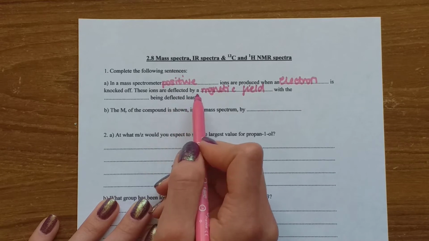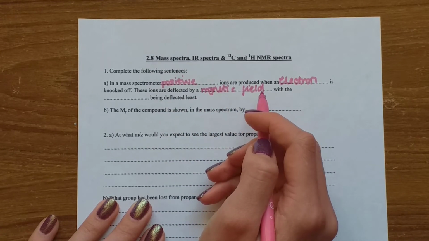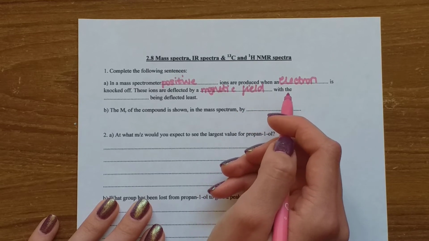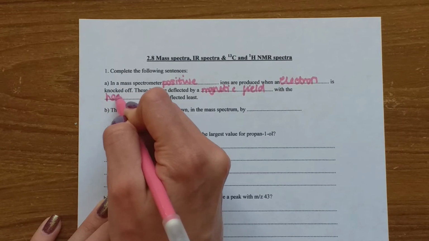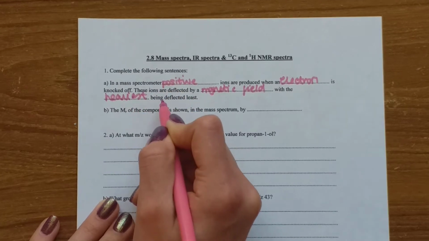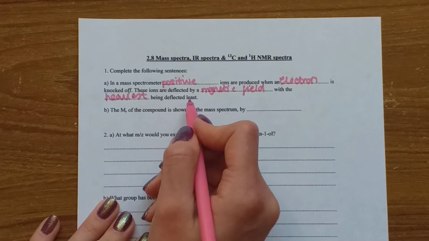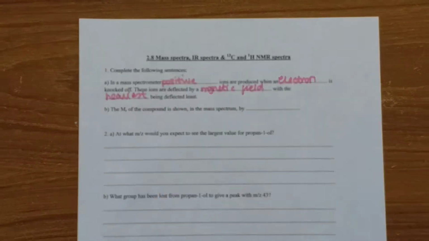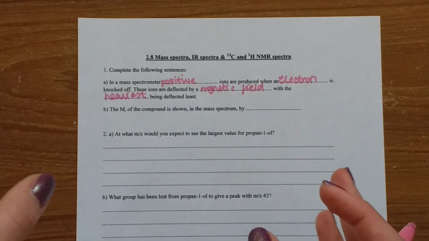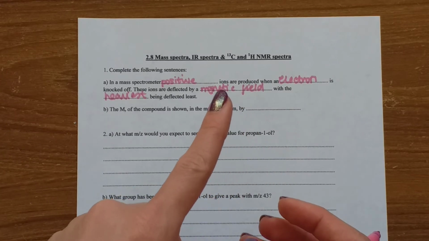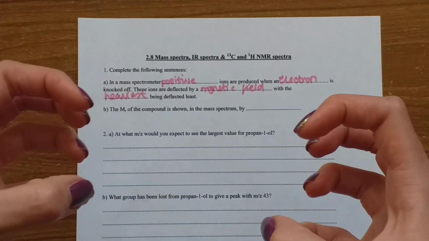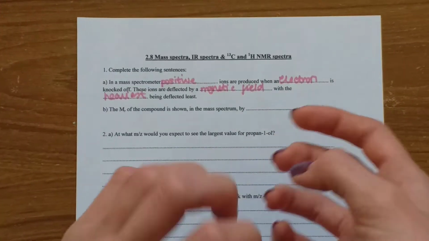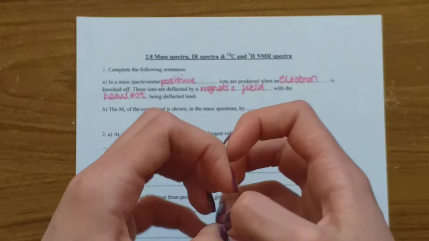If they are being deflected by a magnetic field, that means it's all to do with the charge. So the heaviest ion is going to be deflected least, because if the ion is small, it's going to be deflected straight away by this magnetic field. Magnetic fields, like magnets, will either stick together or repel each other, depending on which side you put them together.